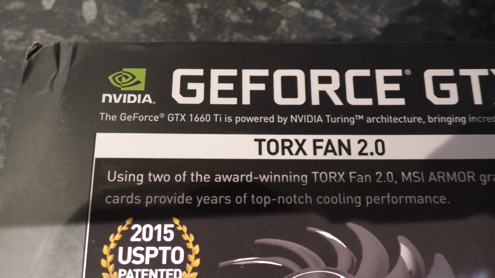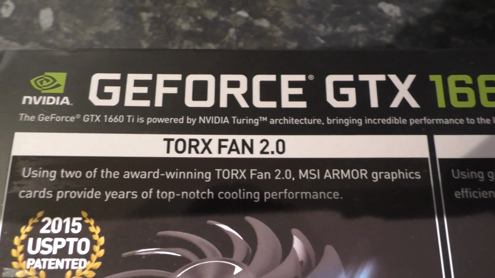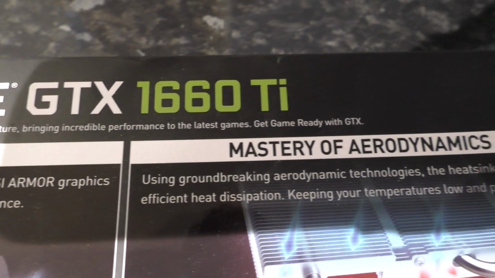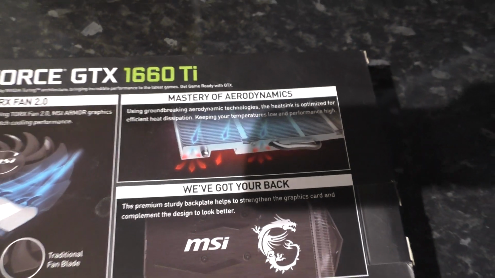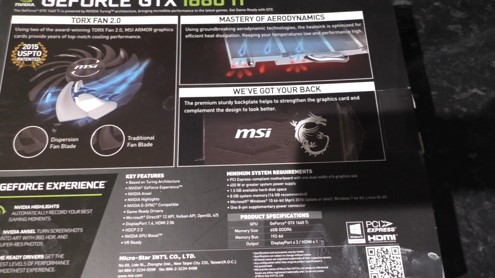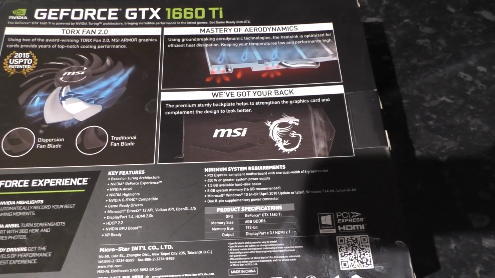So let's read that across the top. The GeForce GTX 1660 Ti is powered by Nvidia Turing architecture, bringing incredible performance to the latest games. Get game ready with GTX. That's fair enough. I mean, this graphics card is mid-range. It will play any modern game for sure. Not necessarily at the highest resolution or the most aggressive settings, but they'll all run.